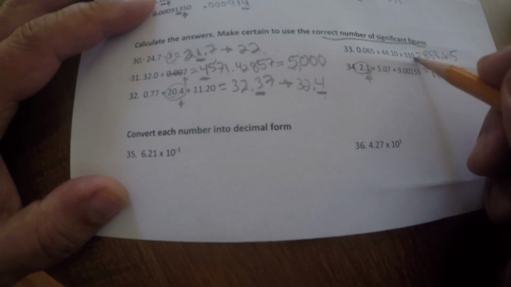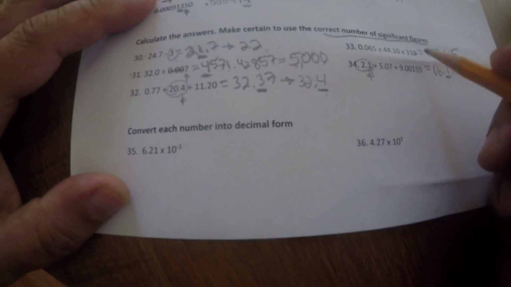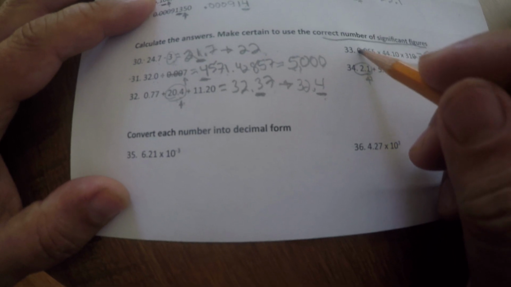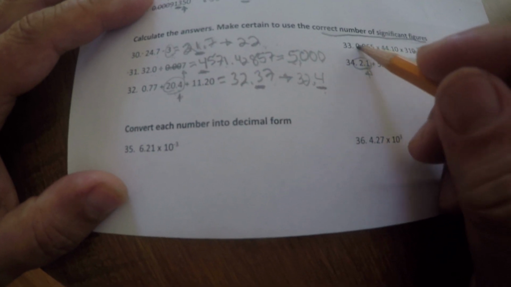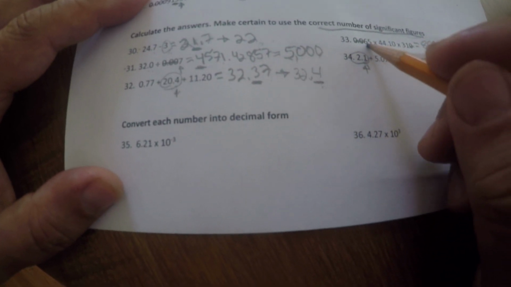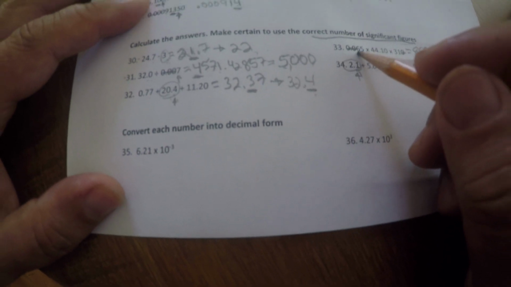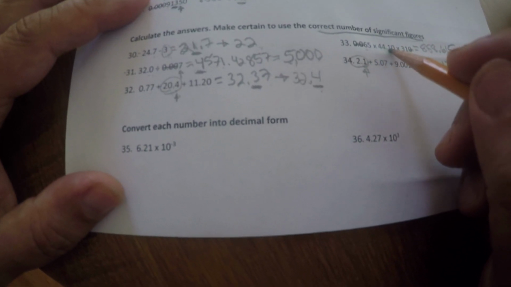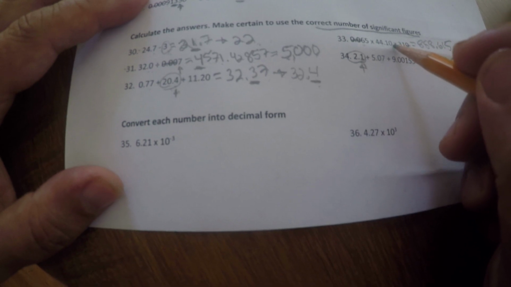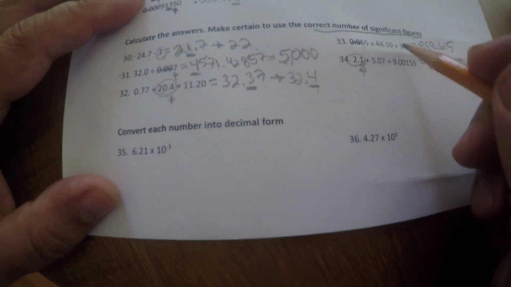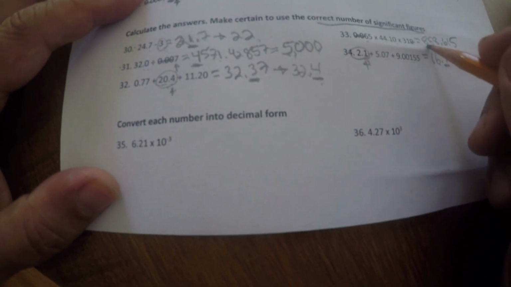All right, we've got 310. That's two significant figures here. Okay, 0, 0, these are locating the decimal. Those are not significant figures, so we've got two significant figures here, and we've got 1, 2, 3, 4 significant figures here. Okay, that 0 is a significant figure. So we've got 2 and 2. Our answer should have two significant figures.